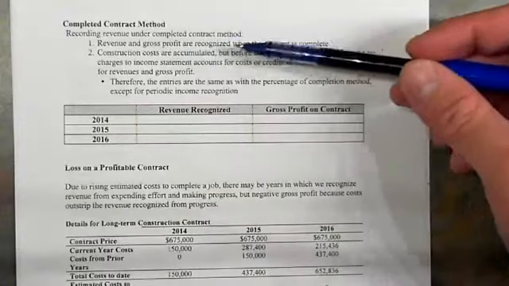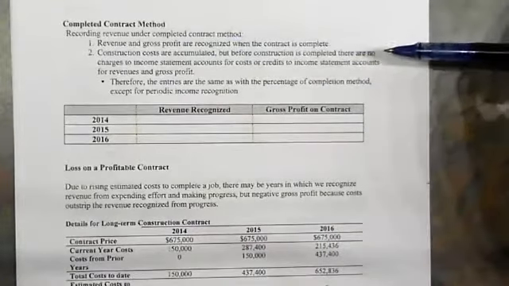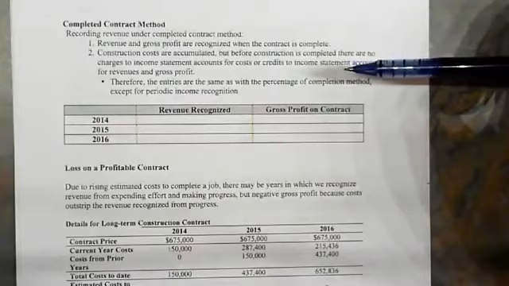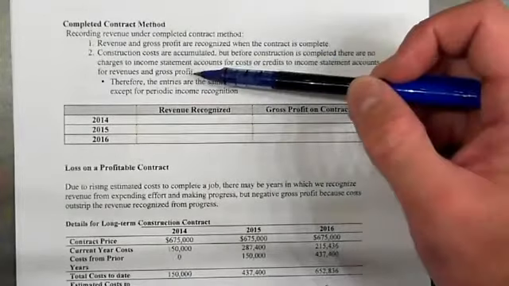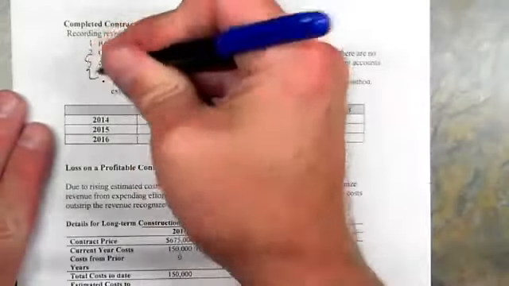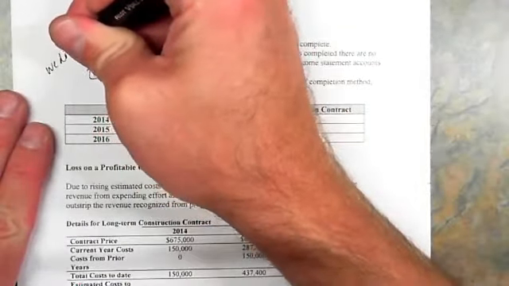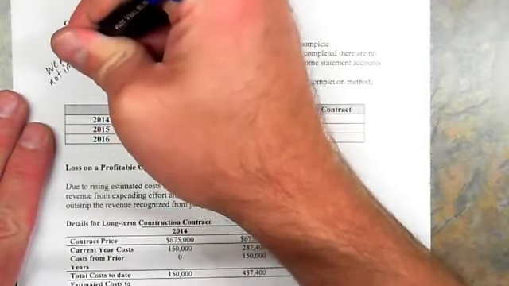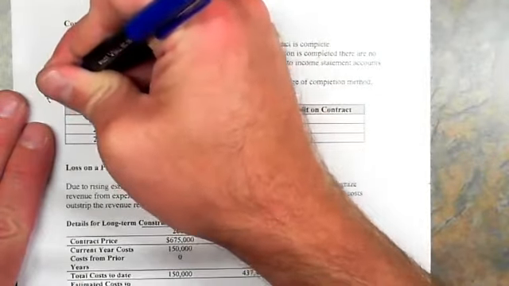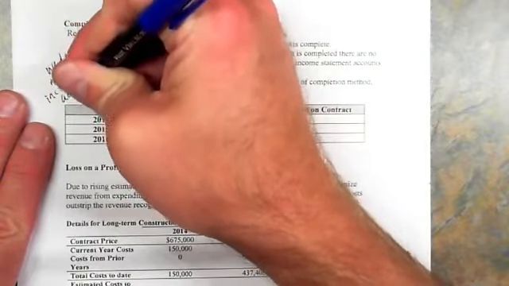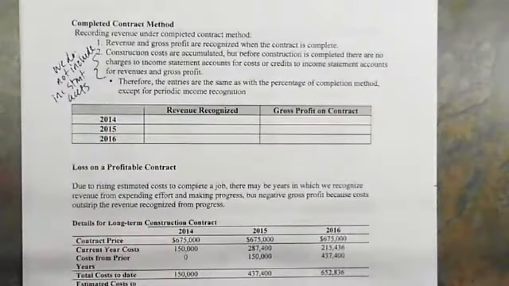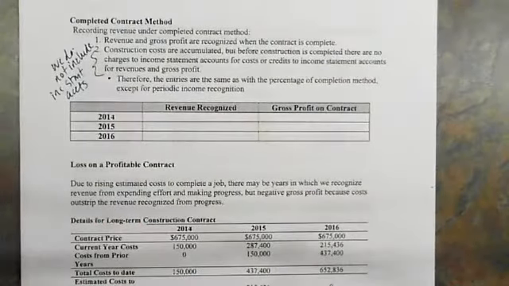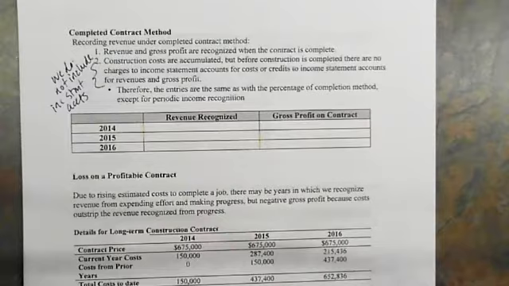Construction costs will be accumulated, but before construction is completed, there are no charges to the income statement accounts for costs or credits to the income statement accounts for revenues and gross profit. So we do not include income statement accounts in a completed contract method. So that means that those journal entries I showed you before, we would still keep track of billings, of accounts receivable, of construction in progress and costs.